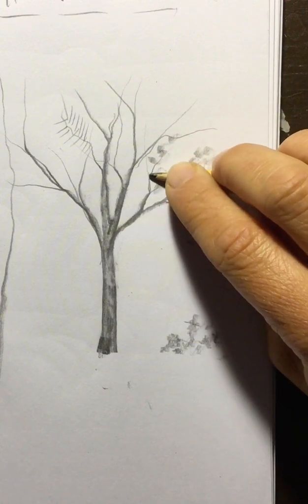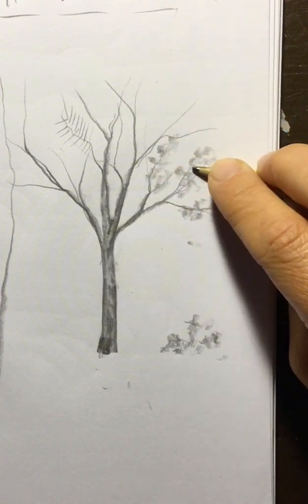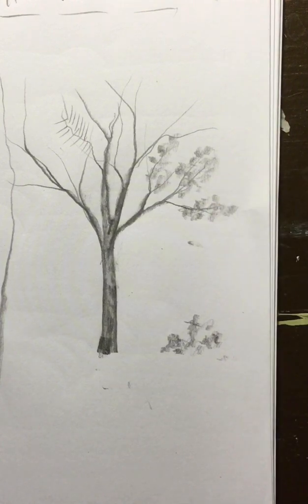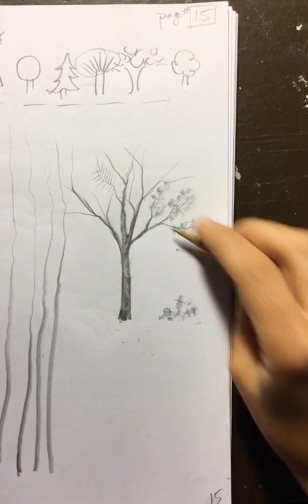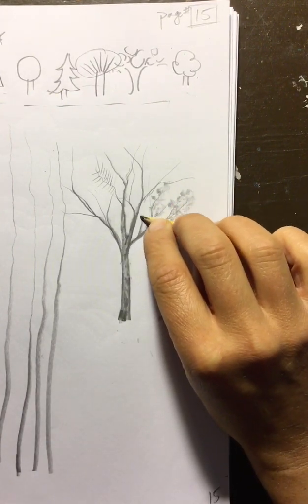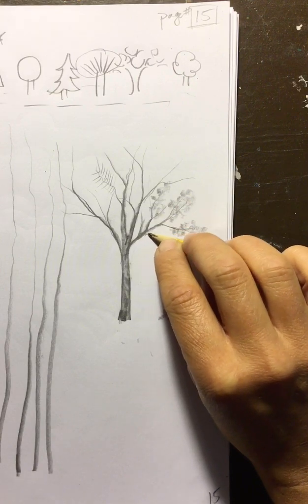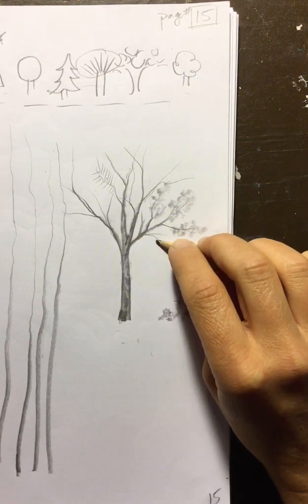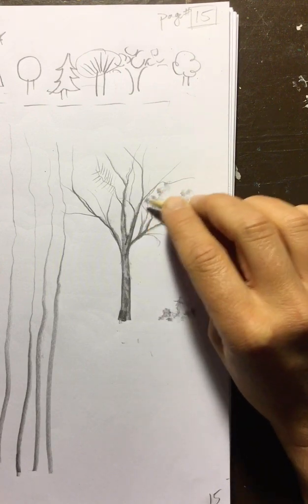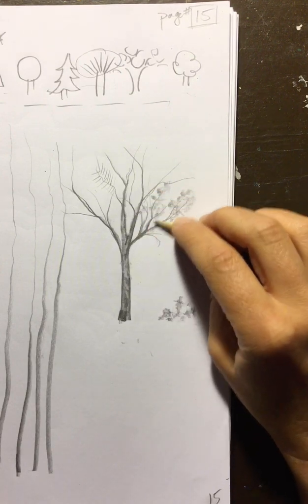So I can go through and add this kind of sparse light and dark, and I don't always know when to stop. Sometimes I just have to get away from it, zoom out, think about what it looks like, and then I can add on other branches if I feel like it's looking kind of lame or a little too basic. I'll just add more branches, maybe add more leaves.